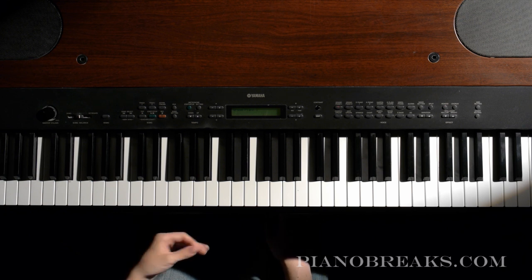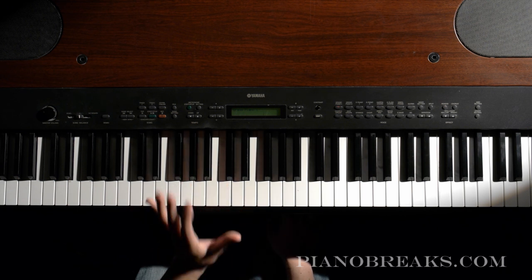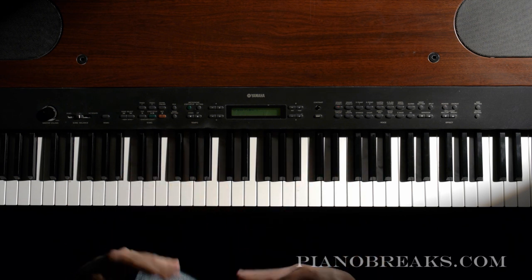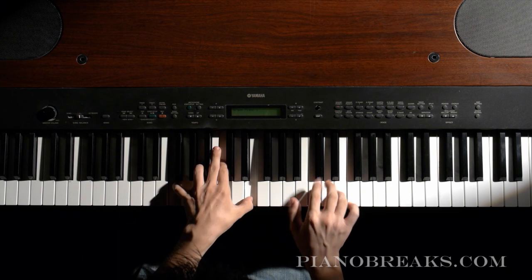Like a lot of times I'll say, okay, well, I want to play something happy. And then it's like, well, what does that mean? Well, I'll just start playing something happy, based on the fundamentals that I already know about chord progressions, but I'm just trying to play happy right now.